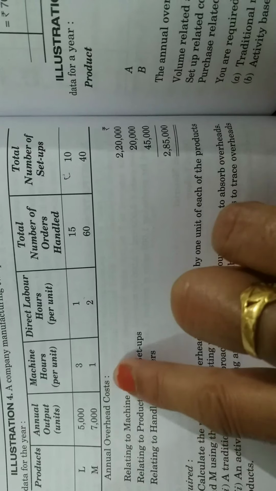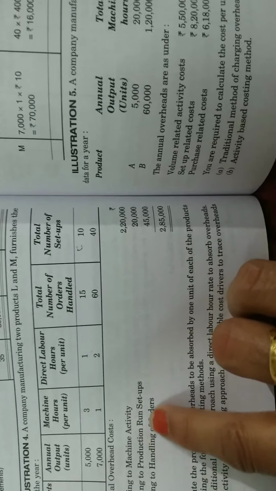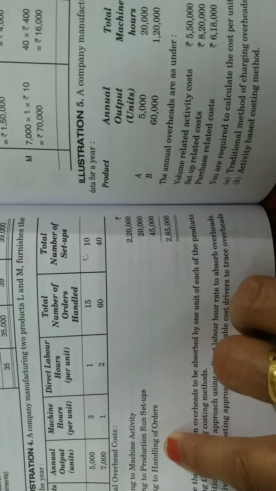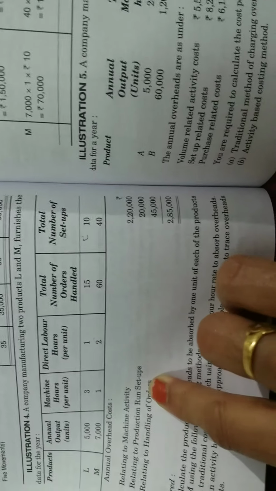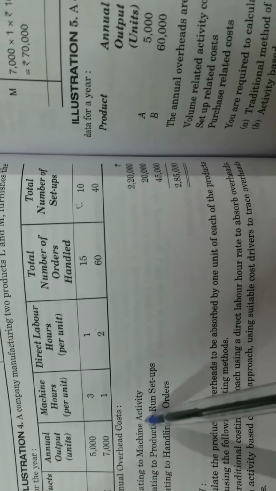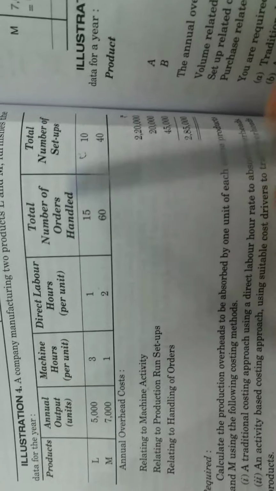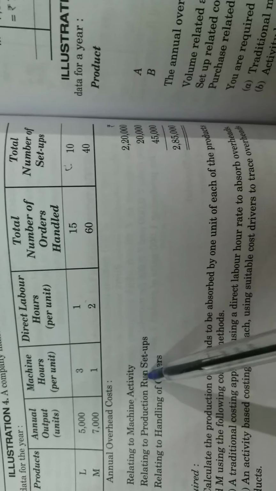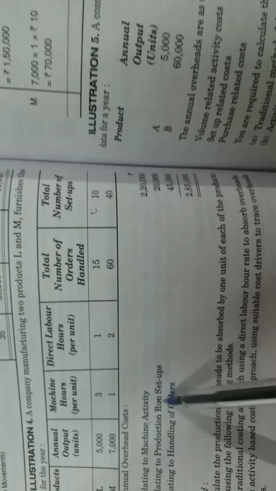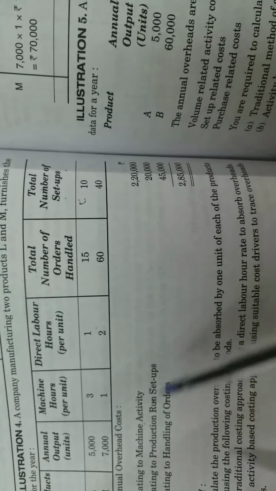The annual overhead cost is related, number one, to machine activity, then to production run setups, then to handling of orders. So this is the overhead cost given in the question, and I have to see what the best base is for dividing each. Machine activity can be divided on the basis of machine hours. Then there are setups, as the name sounds. So the best base, the driver, is going to be the total number of setups.